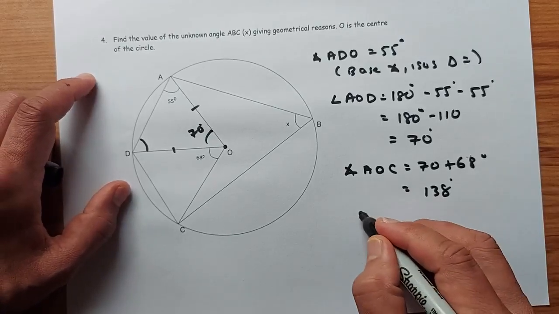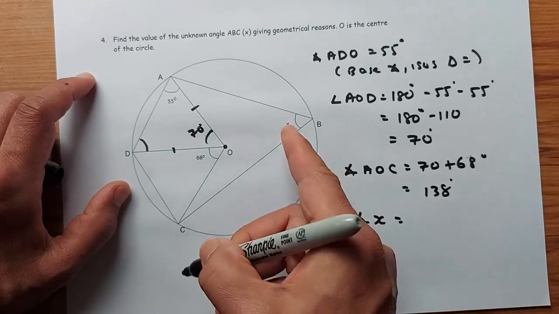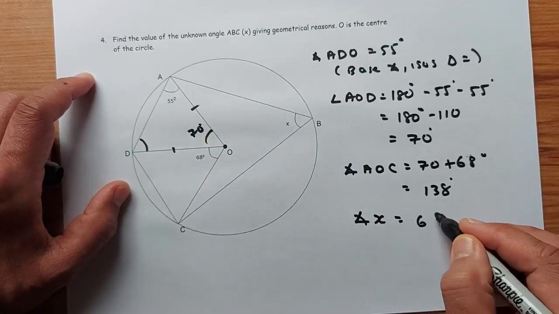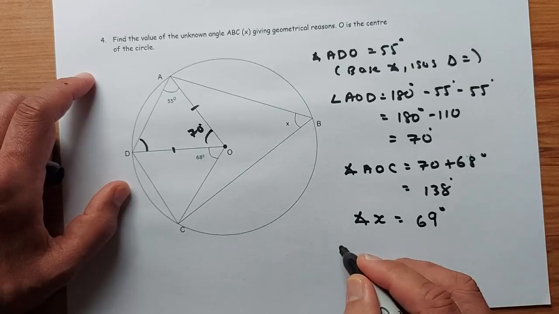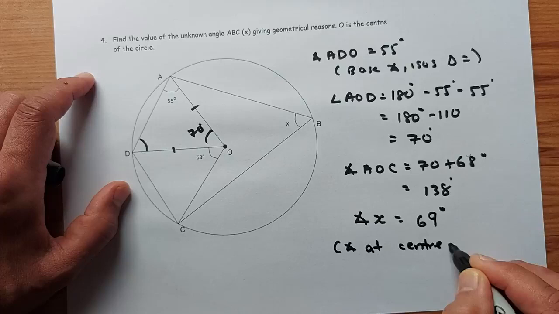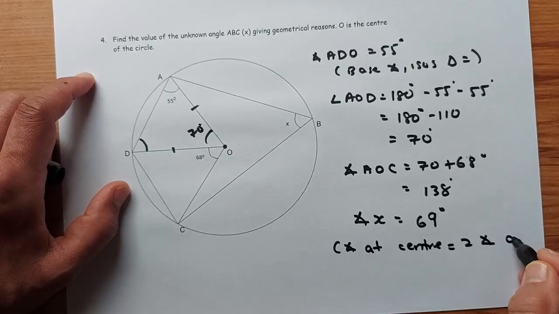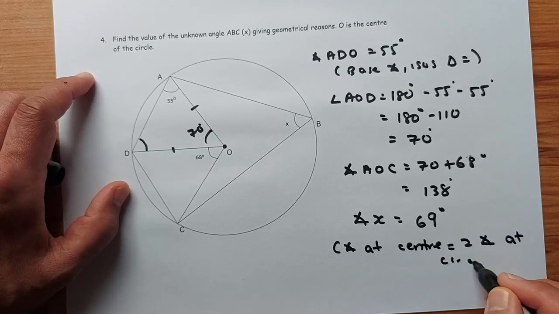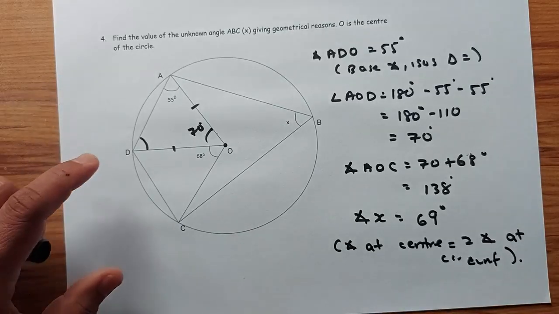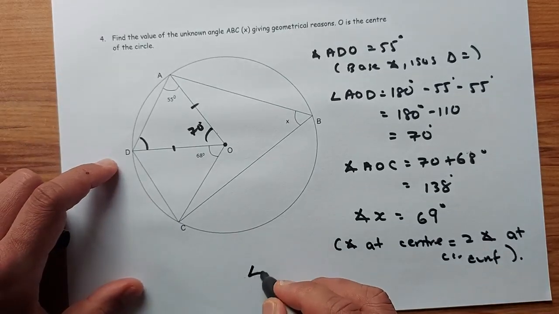So to find angle x will be half of this total angle. So it's going to be 69 degrees. The reason is angle at centre equals twice angle at circumference. Okay? So if you can mention all that, that will give you 4 marks in the exam.